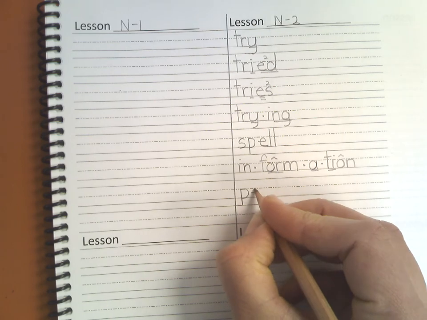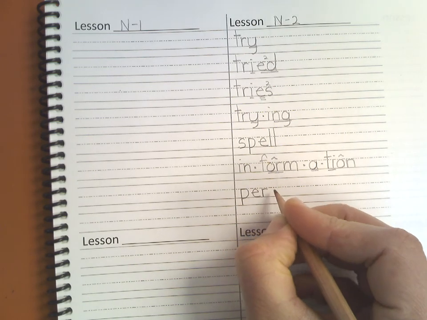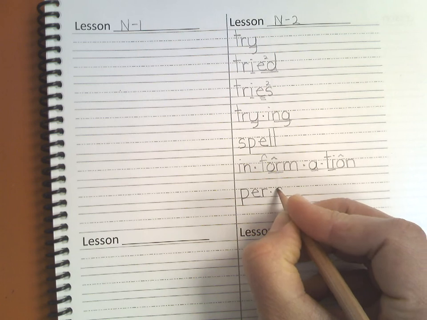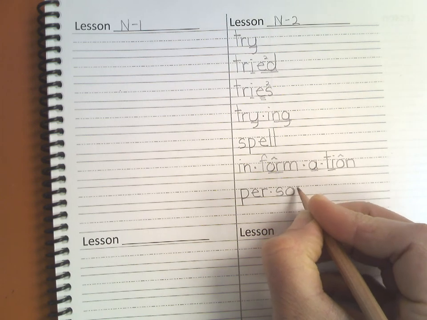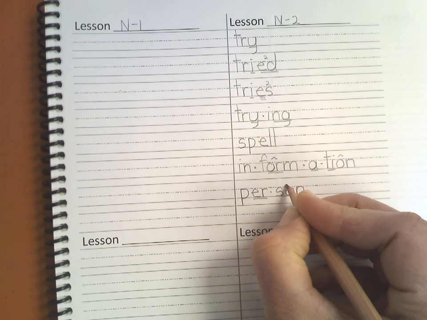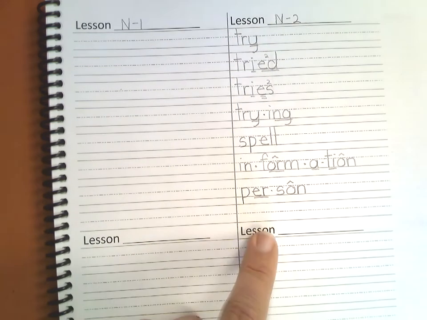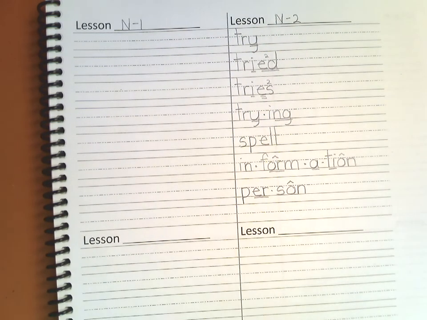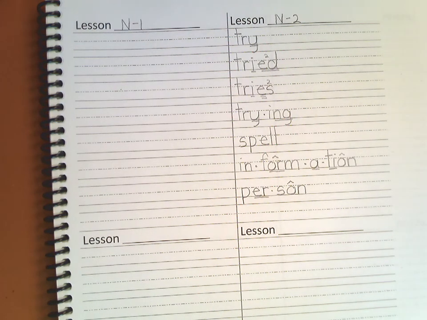All right, class, our last thing we're going to write I am, and then we're going to write the contraction that we make out of I am. So start by writing I am, then we'll do that slash, and we'll write our contraction. What is it? Good, I'm on the other side.